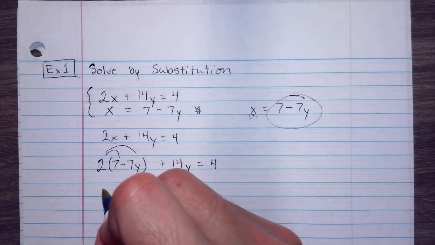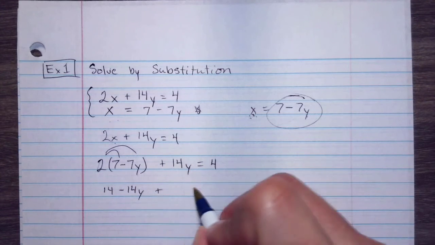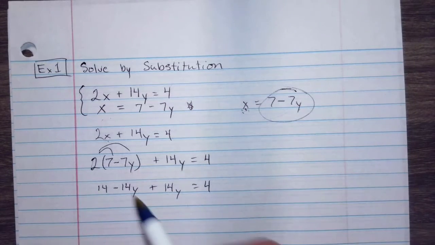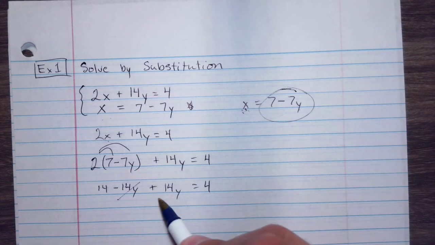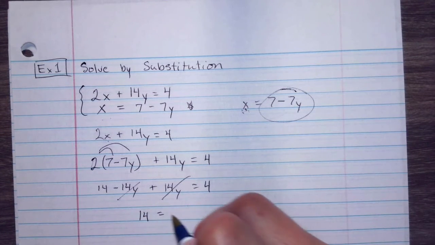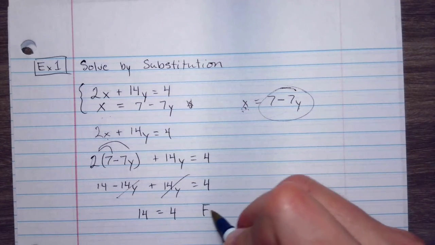So this would be 14 minus 14y plus 14y equals 4. So that cancels out with that. These are like terms. I can combine them. And then I get 14 equals 4. And this is obviously false.